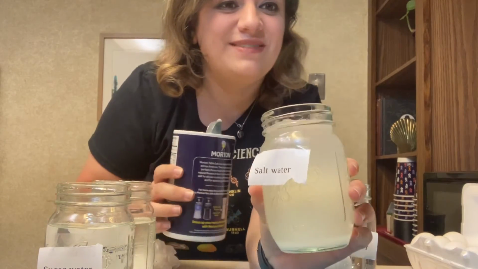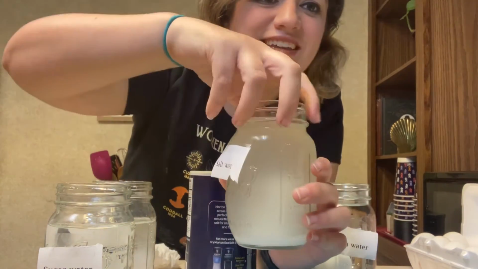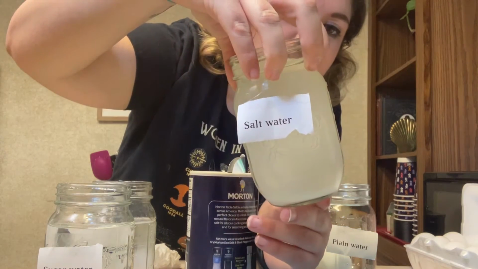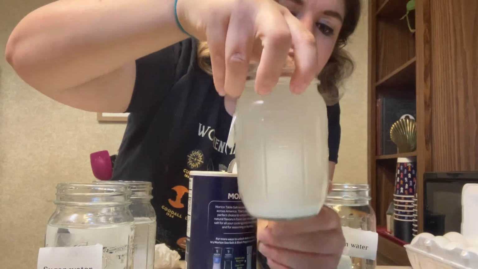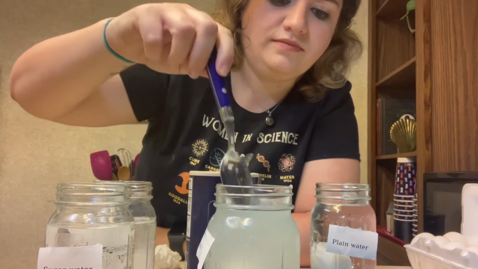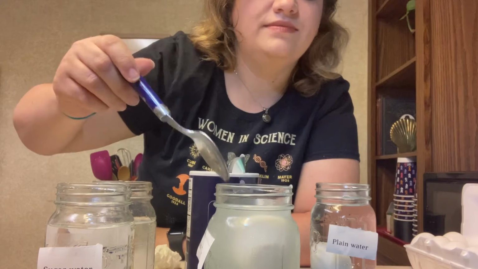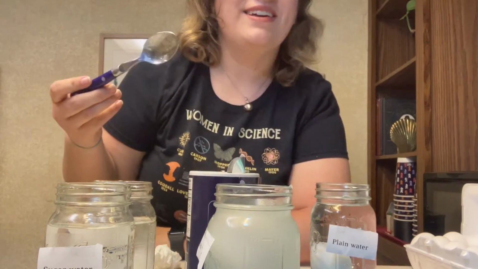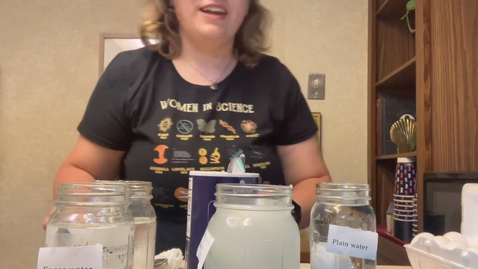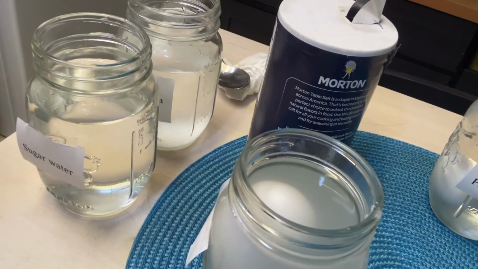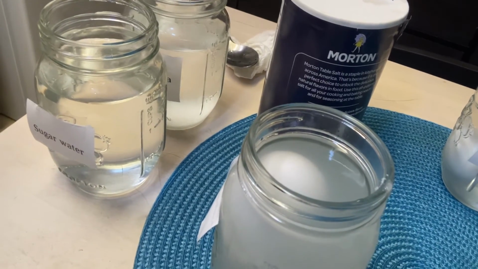And that definitely made it murkier. It's hard to see. The egg floated up a little bit. I'm gonna mix this up some more. Guess what just happened? I mixed it up some more and my egg floated right to the top. The egg is floating right there on top.